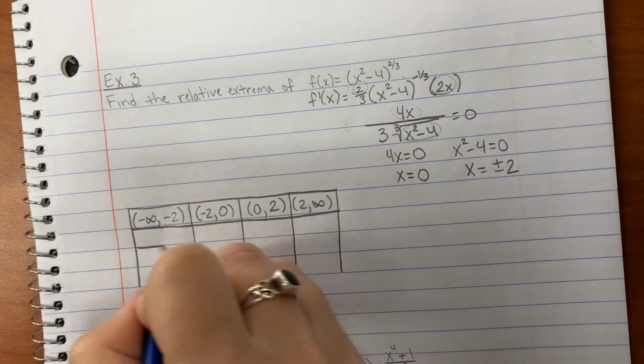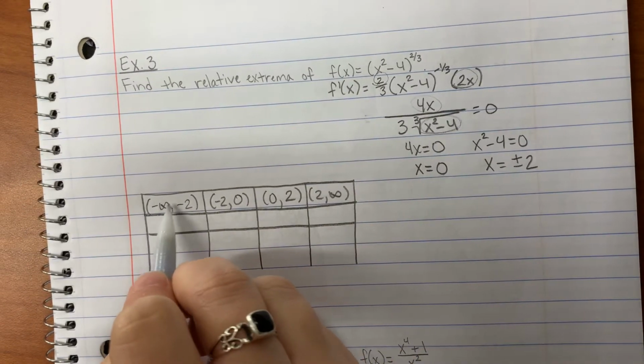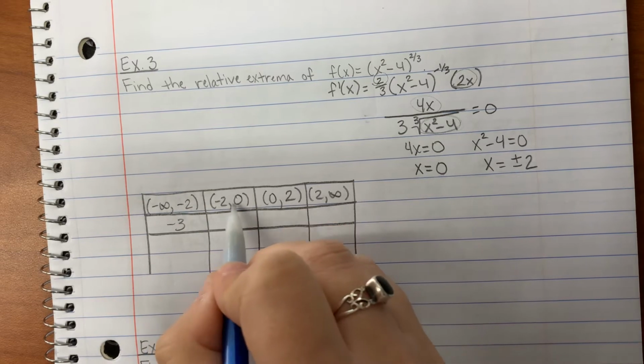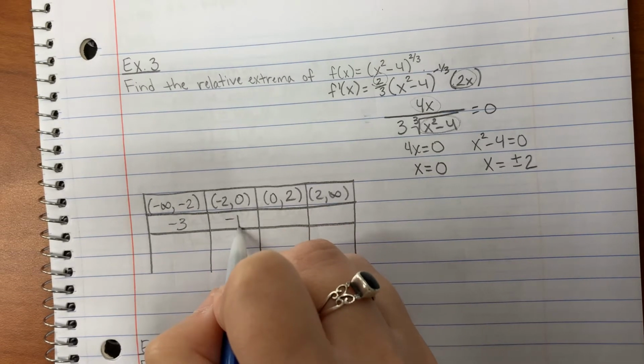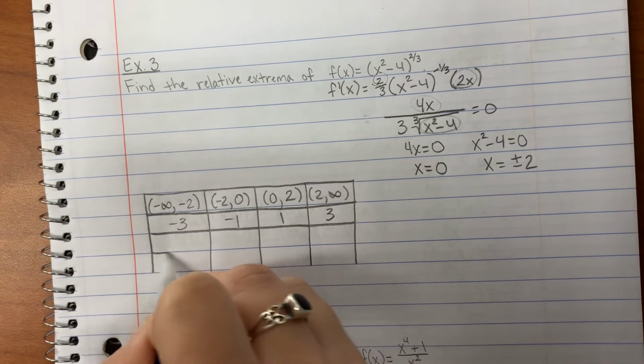All right, now I'm going to pick some test values here. I'm going to pick negative 3. That's inside this interval. Negative 1 is inside this interval, so I'm going to use that. Positive 1 is in this one, and 3 is in this one. So I think I'll use those.